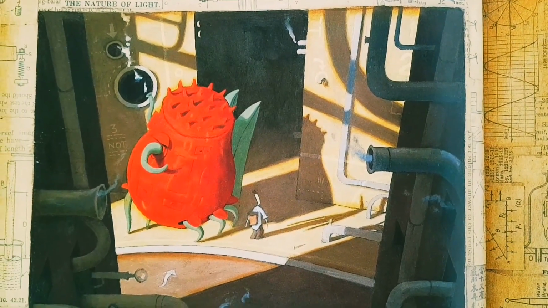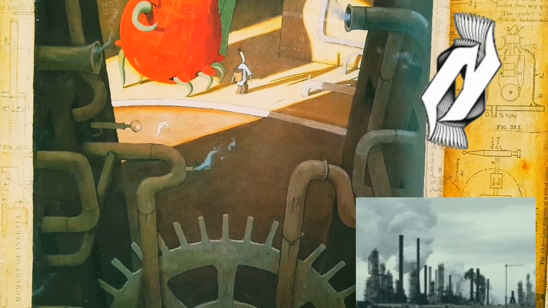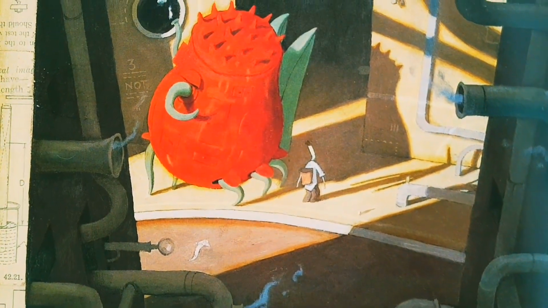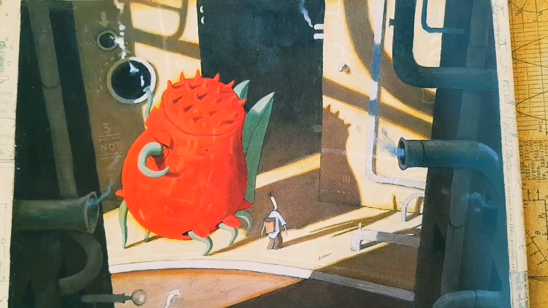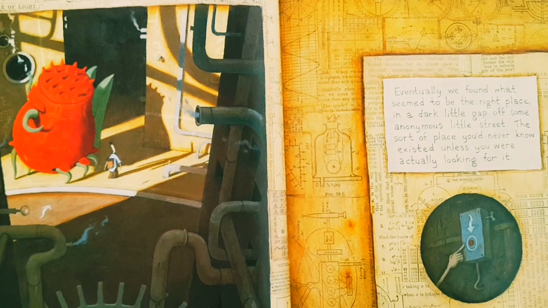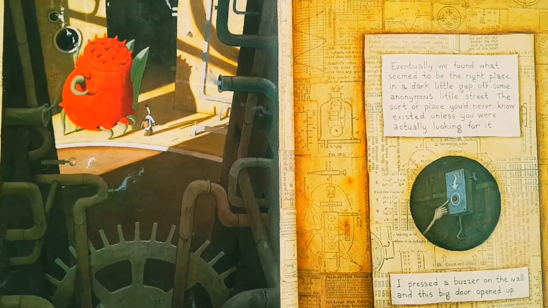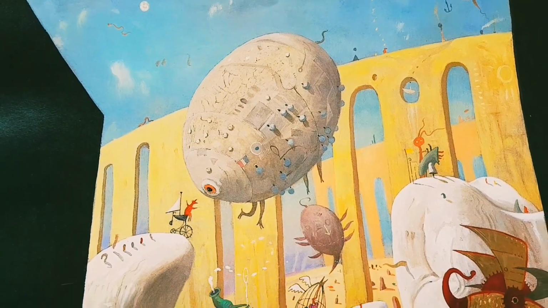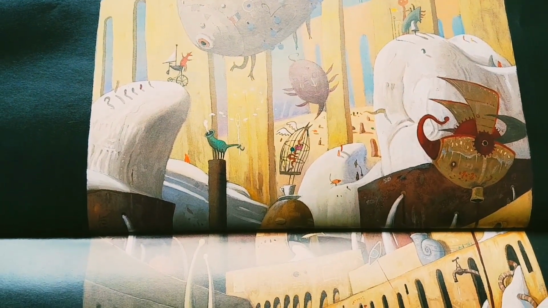We've still got the textbooks in the background, and this particular artwork is showing how much of an industrial area they really are in. Look at that machinery. And then they find the symbol that they're looking for. Eventually we found what seemed to be the right place, in a dark little gap off some anonymous little street. The sort of place you'd never know existed unless you were actually looking for it. I pressed a buzzer on the wall and this big door opened up. Well, I actually had to turn the book sideways to film this picture for you of what was inside. Every magical, most amazing lost thing that has ever been found by the look of it.